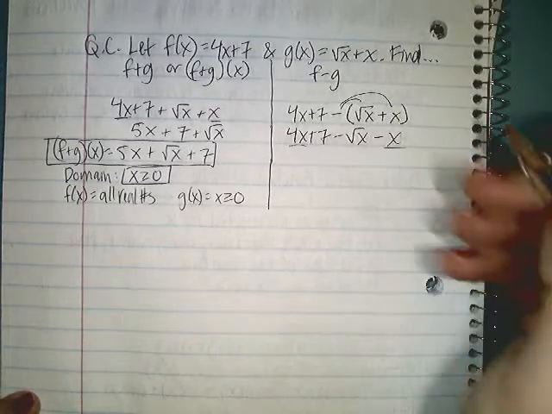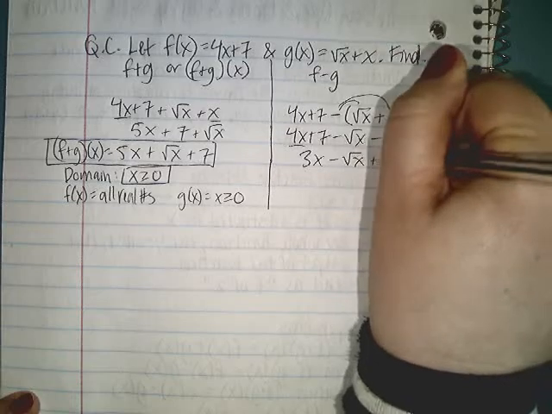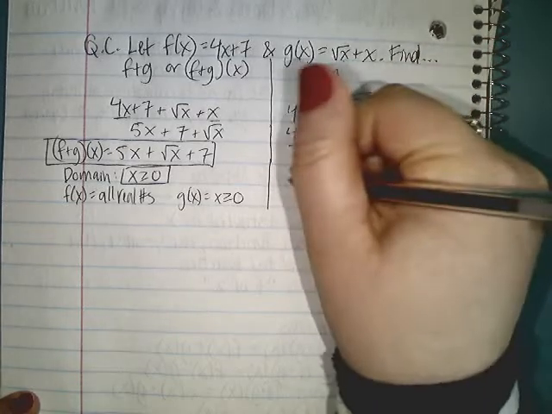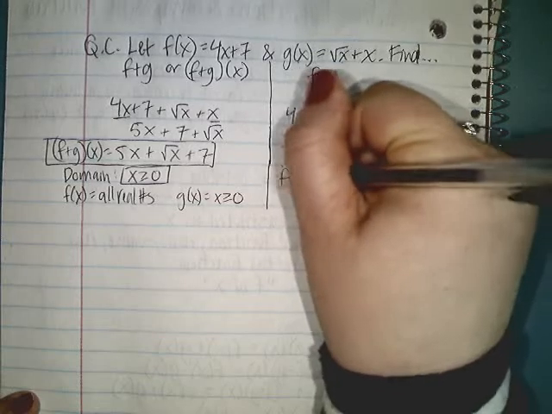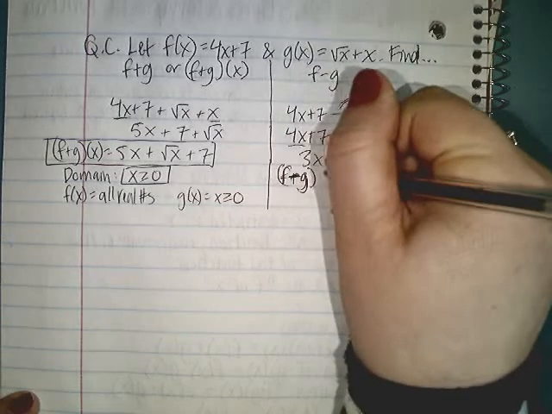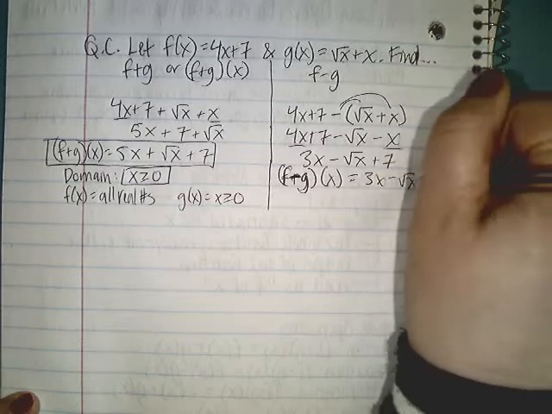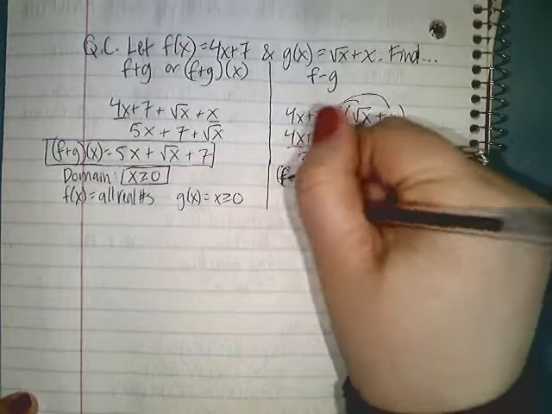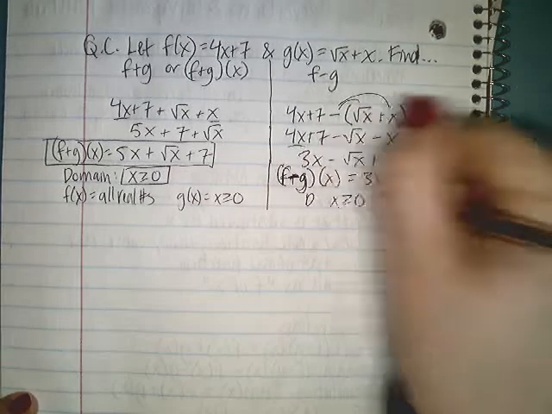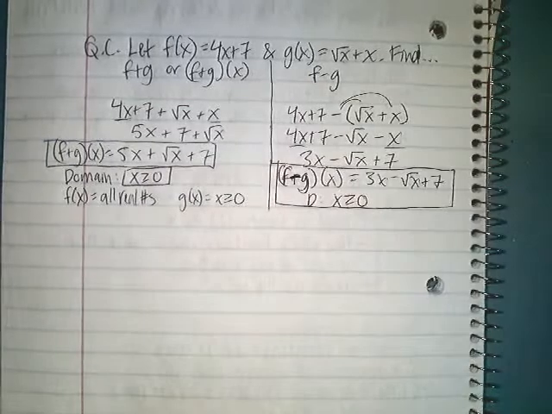I combine my like terms, so this time I have 3x minus square root of x plus 7, and that will be my final, sorry, that's f minus g of x. F minus g of x equals 3x minus square root of x plus 7. And again, if I look at my domain from these, my domain will be x is greater than or equal to 0, since that is the more restrictive domain.